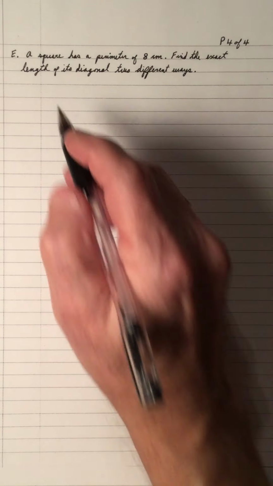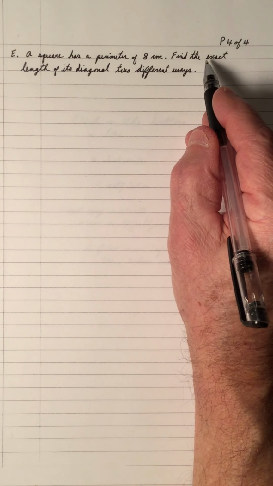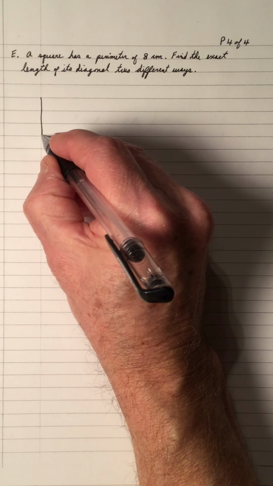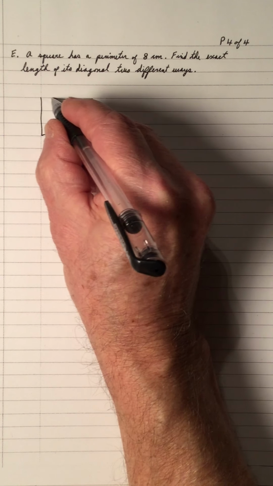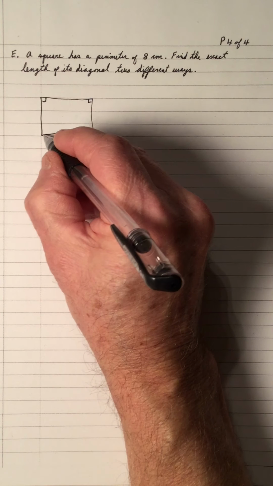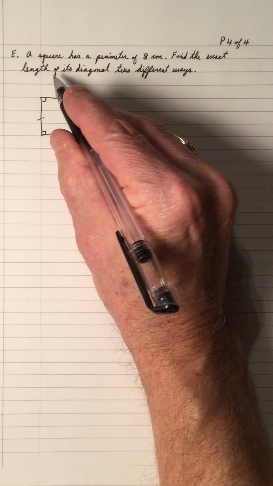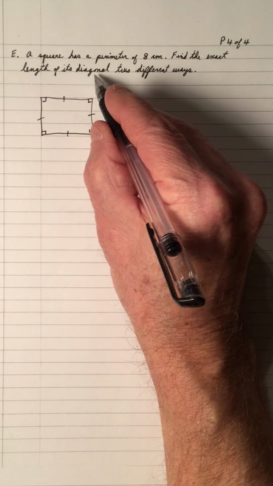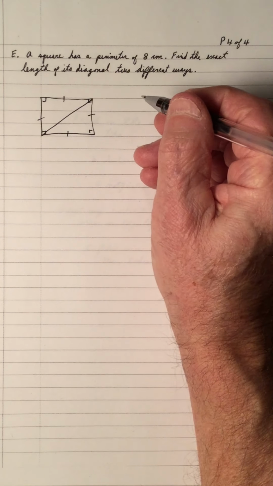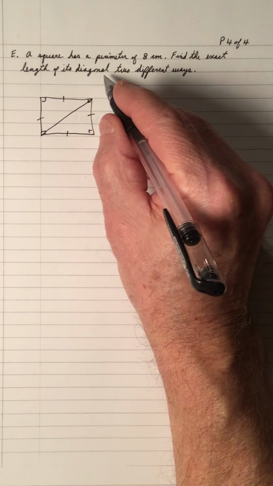And E. A square has a perimeter of 8 centimeters. Find the exact length of its diagonal 2 different ways. So let's draw a square. A square is all right angles, and a square has all sides equal. And it says find the exact length of its diagonal. So the diagonal moves from one corner to another, not being a side.